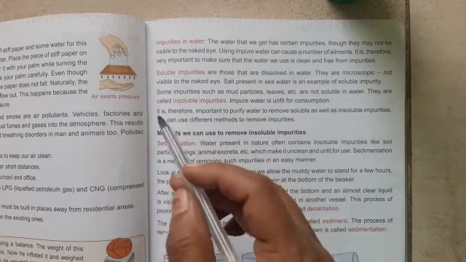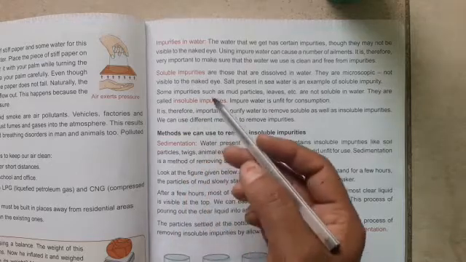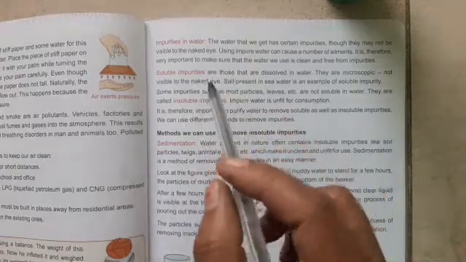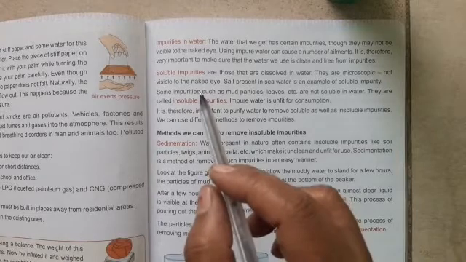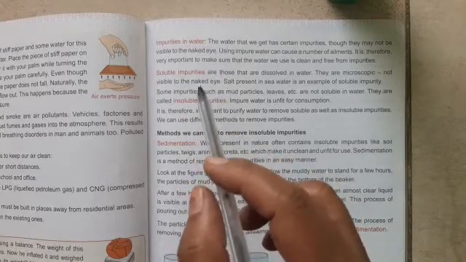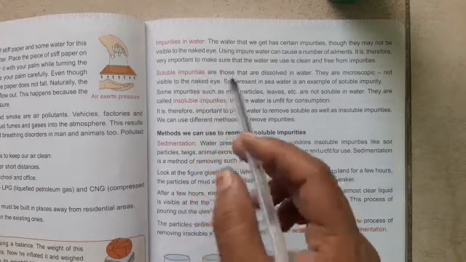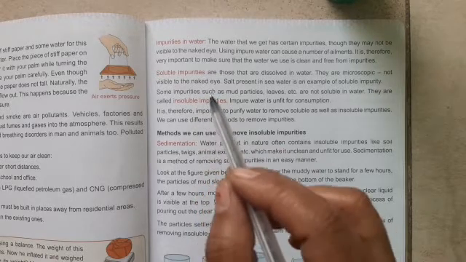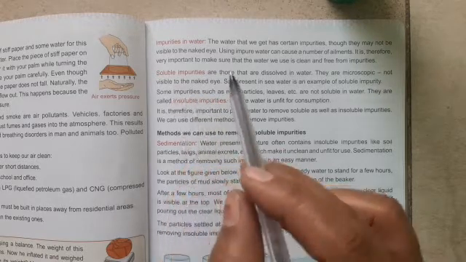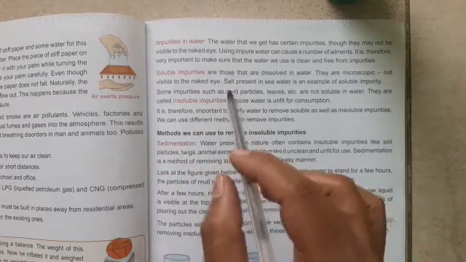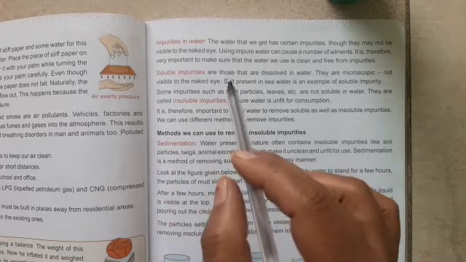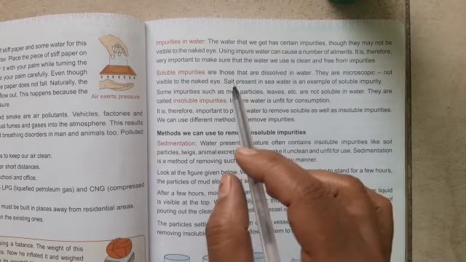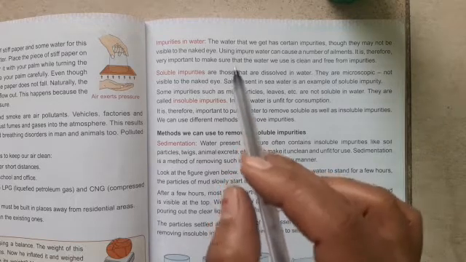When we mix salt or sugar in water, can we see the sugar present in it? No. When we taste the water, then we will say it's sugar water. Sugar is present in water, salt is present in water. They are microscopic, not visible to the naked eye.